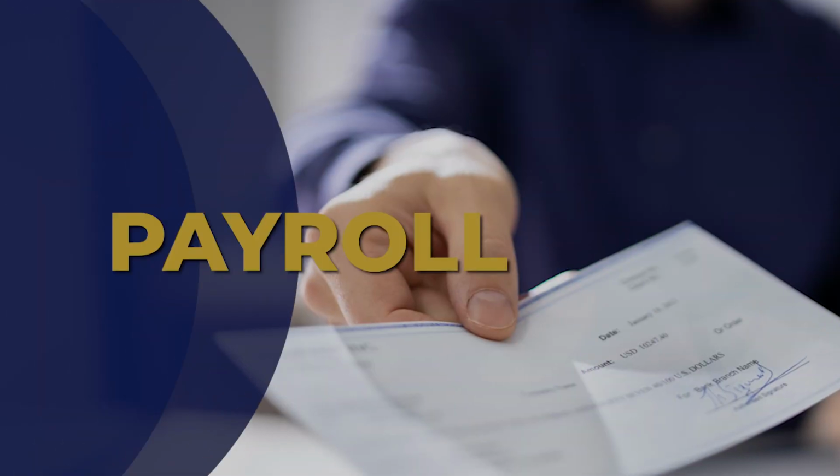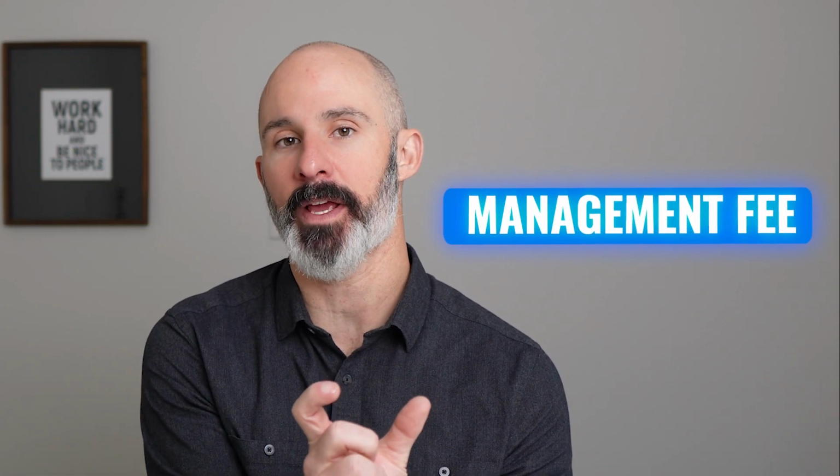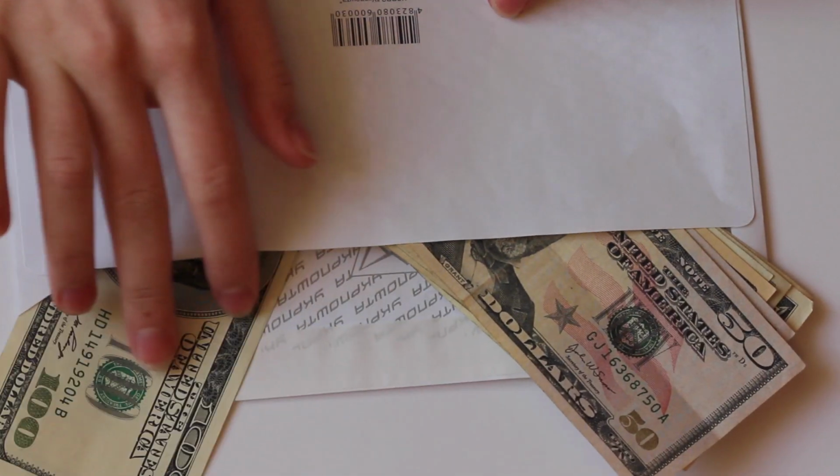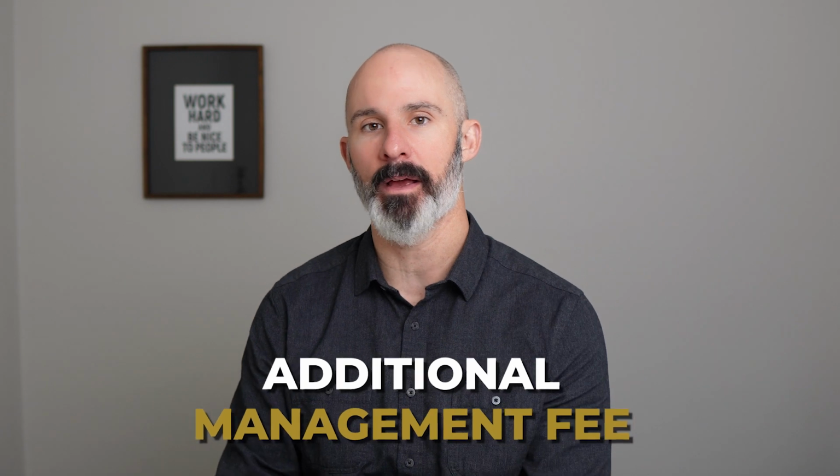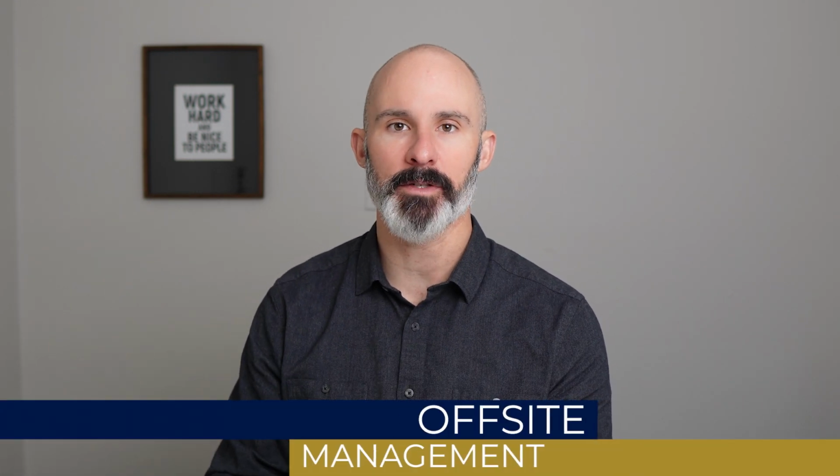You could also have payroll. So as properties get bigger, they have payroll and a management fee. And so the bigger the property, typically you have on-site payroll that covers the salaries for the people working there, but you still have an additional management fee, which covers all the off-site management or third-party management. So you really have two. In small properties, you can just get away with a management fee, but it's something to think about as you start to underwrite bigger deals.